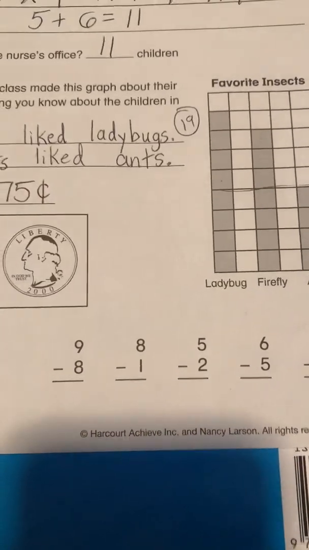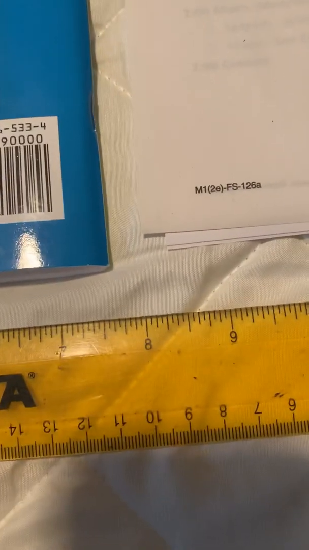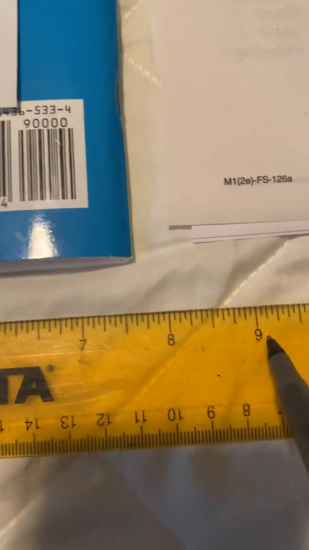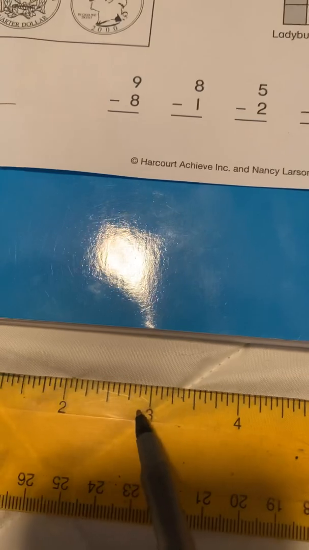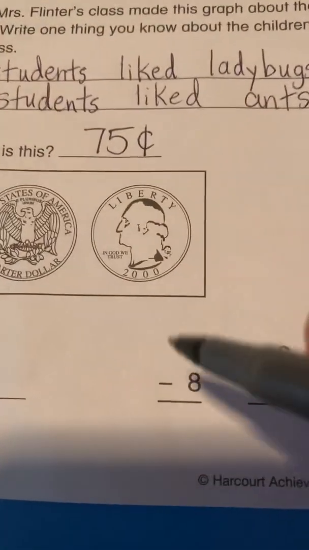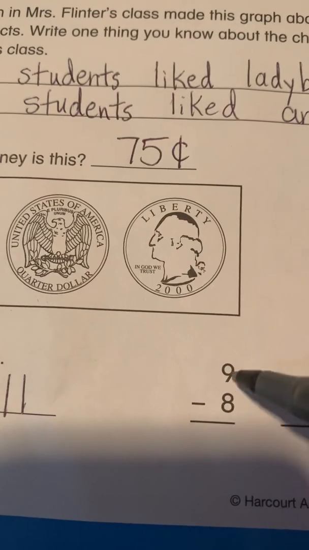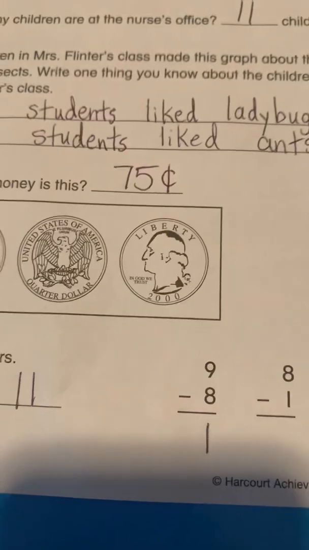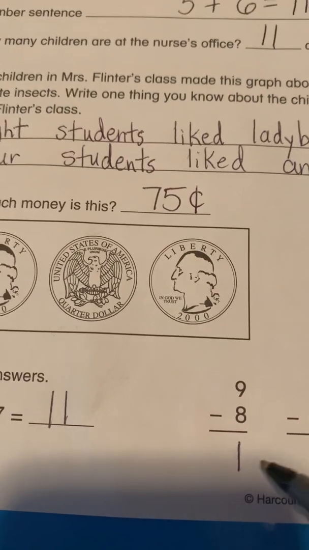All right, it's time to subtract. I can go outside to my number line I made yesterday. I think I just might use this ruler that I have right here. All right, I've got 9, and I've got to take away 8. 1, 2, 3, 4, 5, 6, 7, 8. All right, so when I have 2 numbers that are right next to each other on the number line, I'm taking away all but 1. So there's 1 left. If I have 9 M&Ms and I eat 8 of them, I only have 1 left.